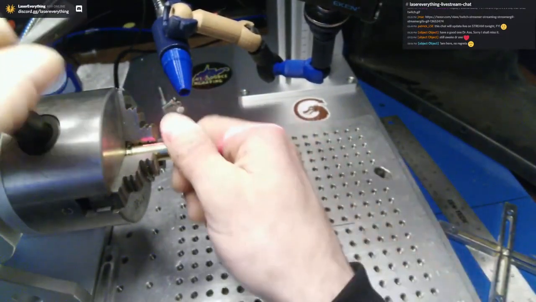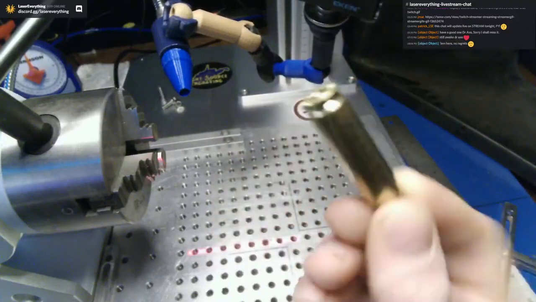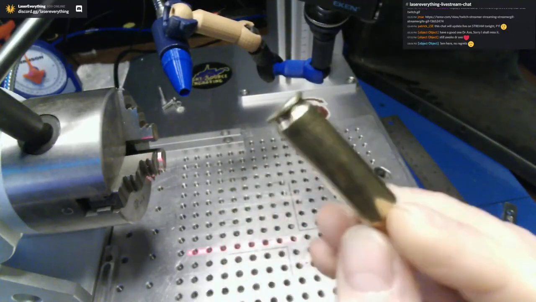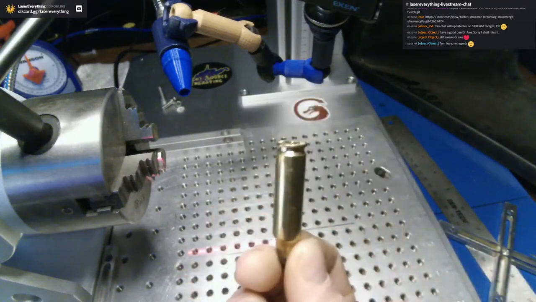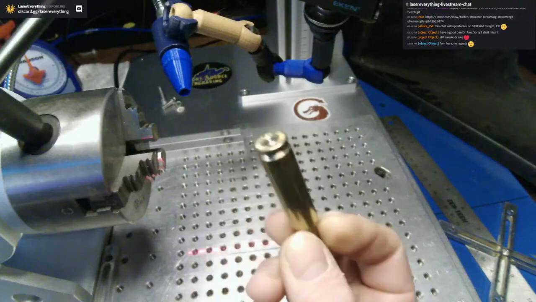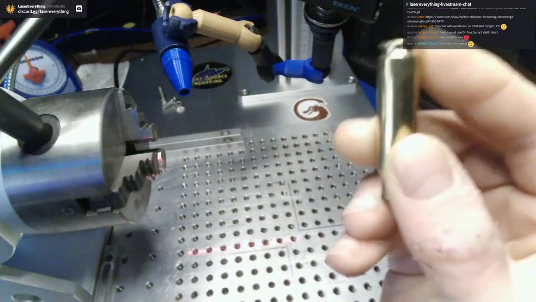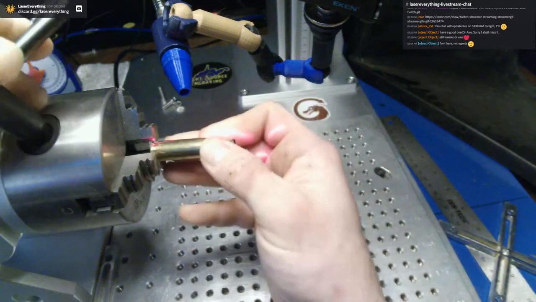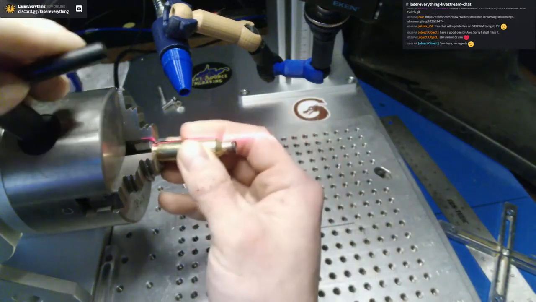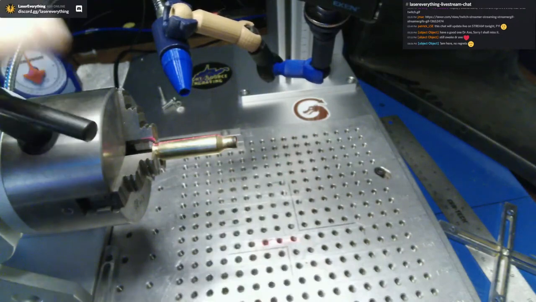So these casings are kind of finicky. I try to line it up with the indentation on this case. All casings, depending on your caliber, are going to have different diameters and different amounts of material to grab on with your rotary jaws. So you might need to switch jaws or come up with a little jig or something just to get it straightened up. These normally lock in pretty good.